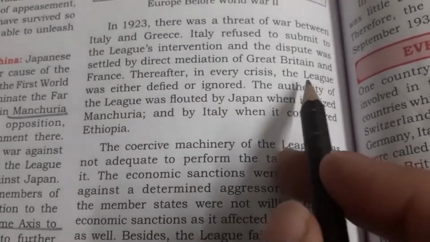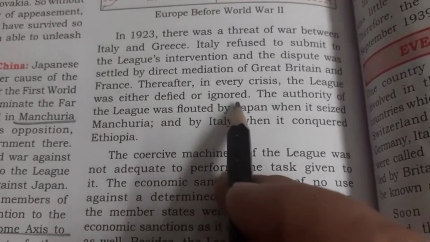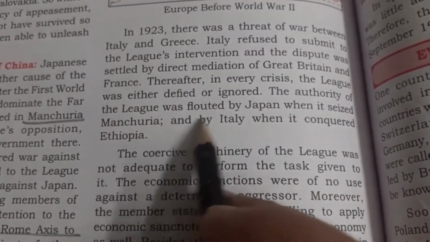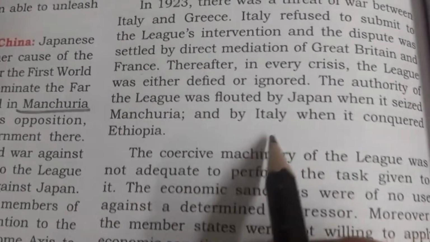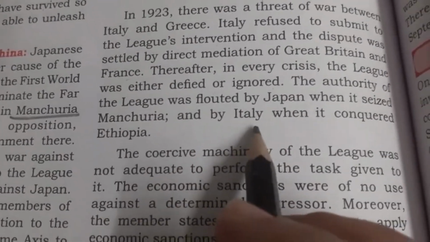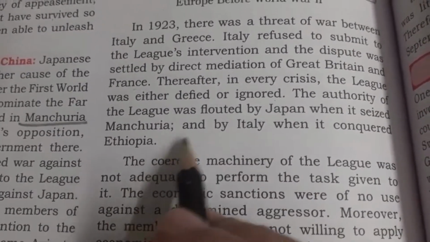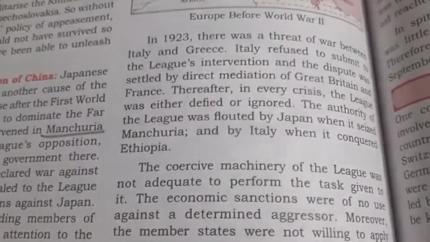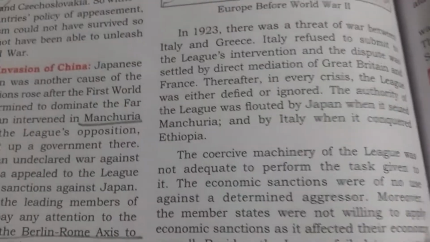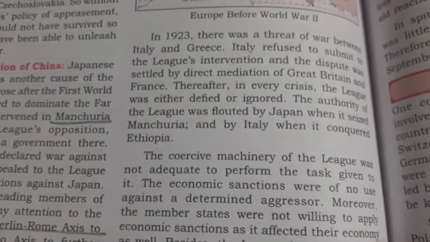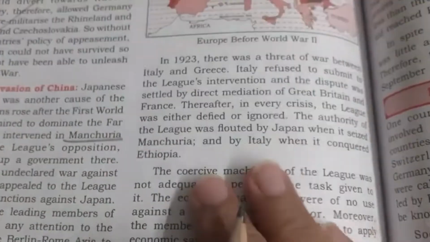So you can use words like the League was either defied or ignored. The authority of the League was also flouted by Japan when it seized a part of Manchuria and also by Italy when it conquered Ethiopia. So many countries were occupying parts of other countries, but the League was not able to do anything about it. So these all can be different pointers.